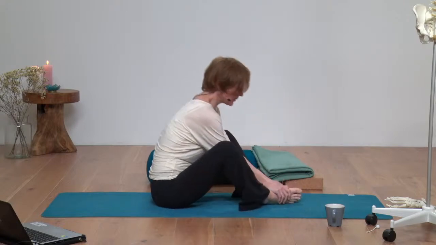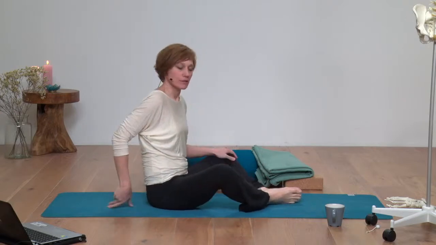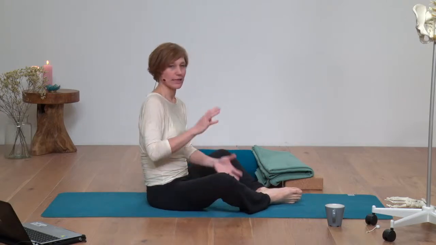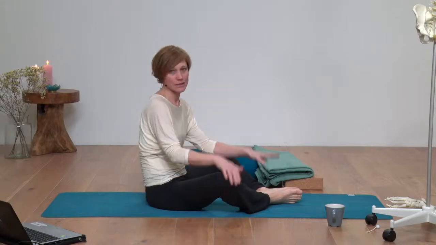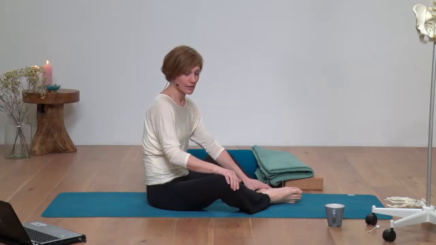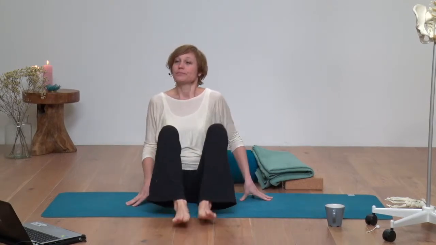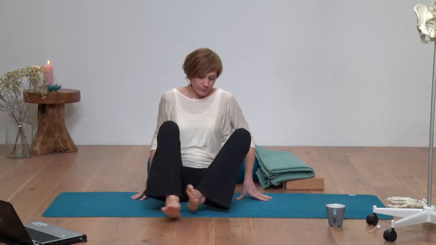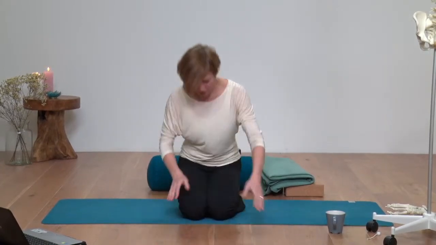Yeah. And whether the knees are higher up or lower down, that is not important, because it all depends on the external rotation you have that your skeleton is able to give you. Yeah. So that is external rotation. And then we have saddle. Saddle is another pose students ask me a lot about.